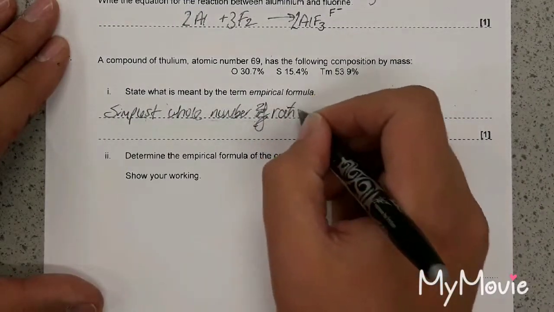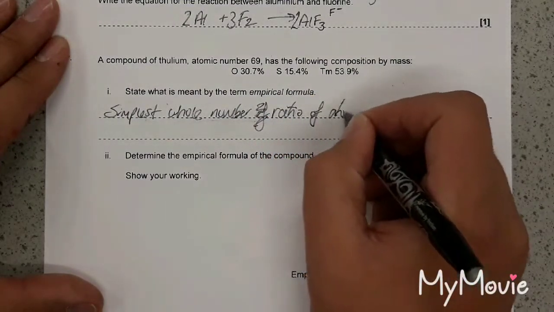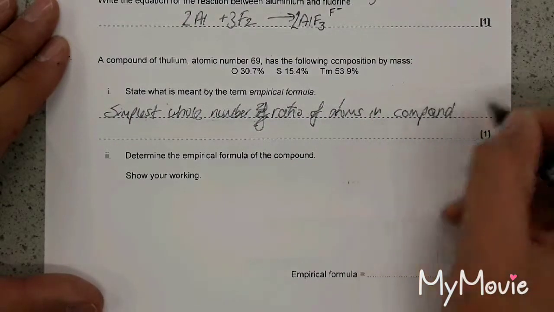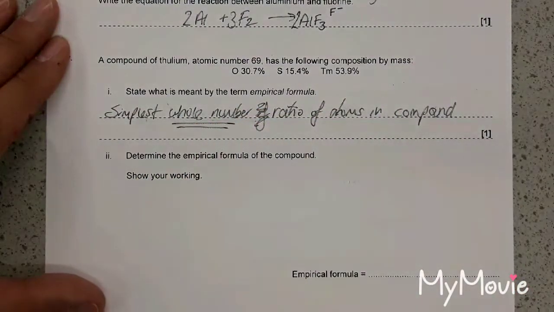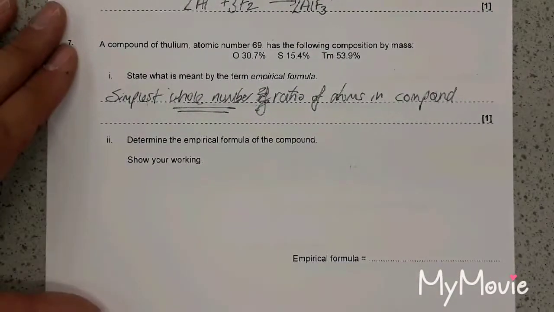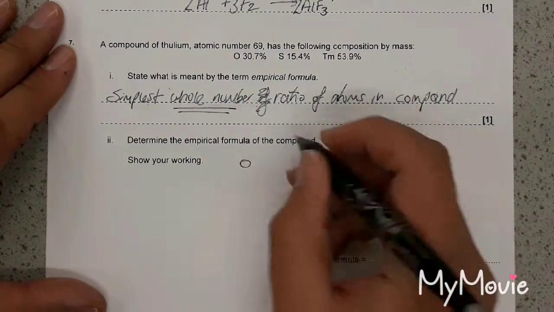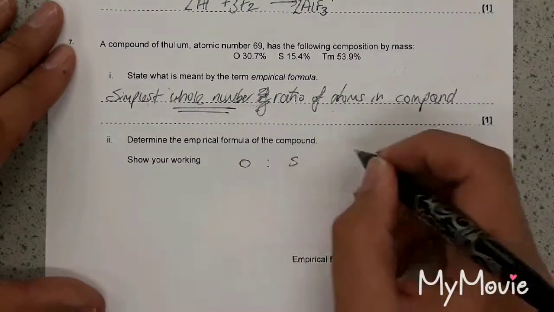whole number ratio of atoms in a compound or in a molecule. Okay, you must make sure you refer to the simplest whole number. And then the calculation to determine the empirical formula of the compound. Now lay these out nice and logical, like a table.